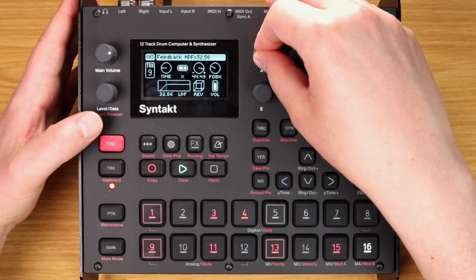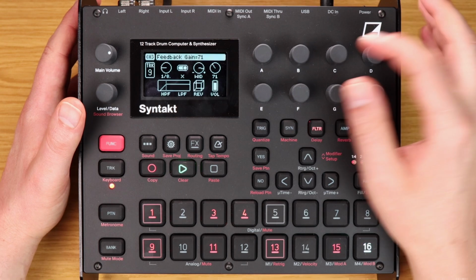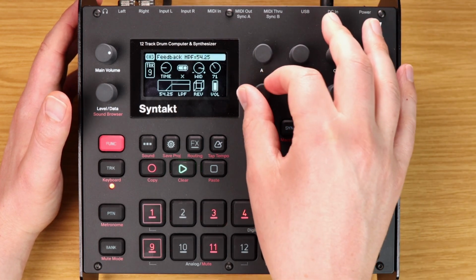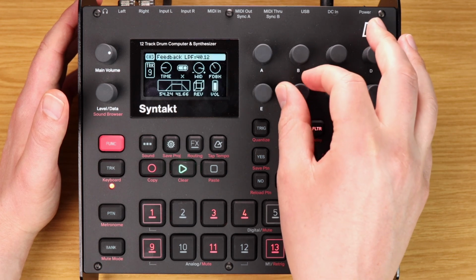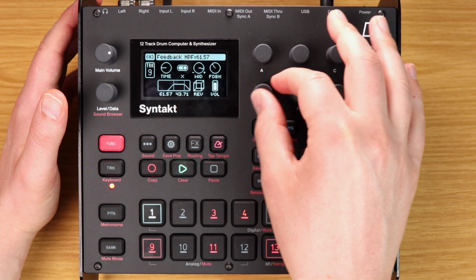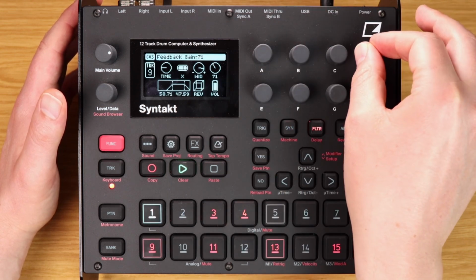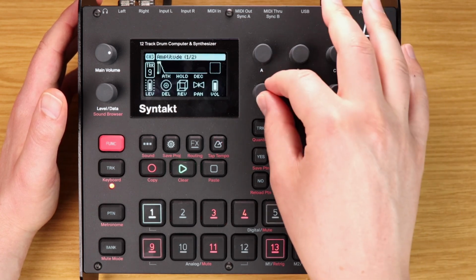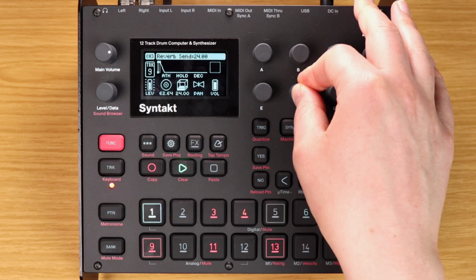Kind of like 1/8 dotted, so that's the default time, and we'll go for that. That's nice, and then we'll just add some reverb.